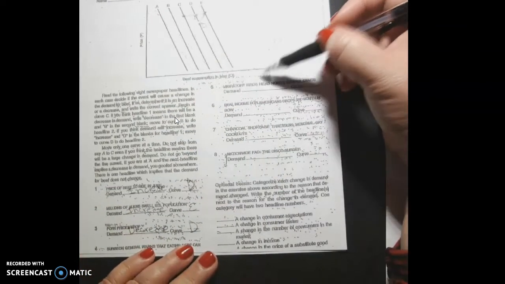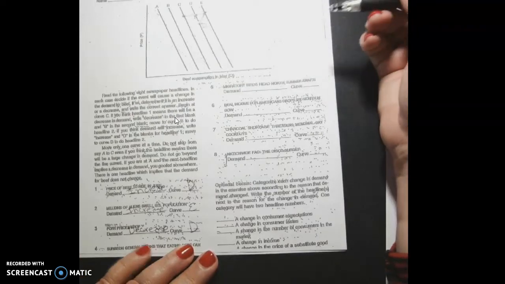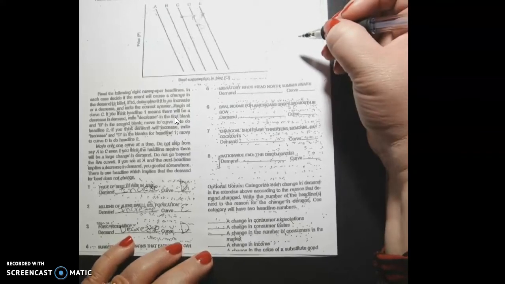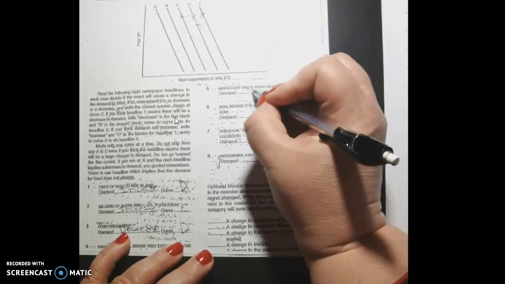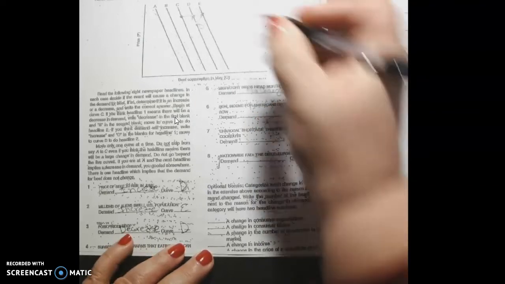Number 5, migratory birds head north, summer awaits. What's that got to do with the price or the consumption of beef? Absolutely nothing, so no change. We'll leave it as is. We stay at curve D.